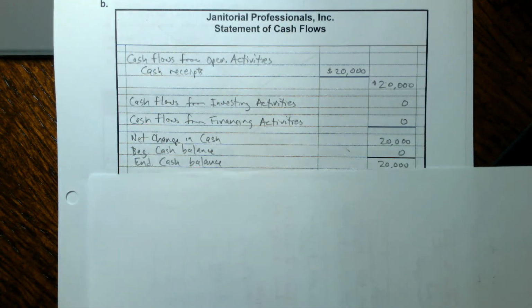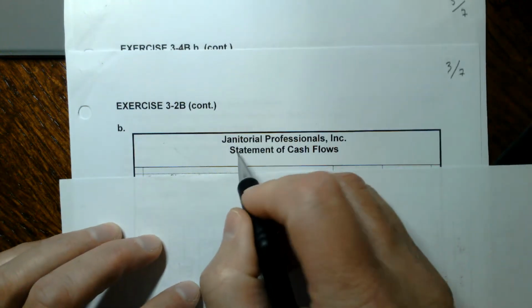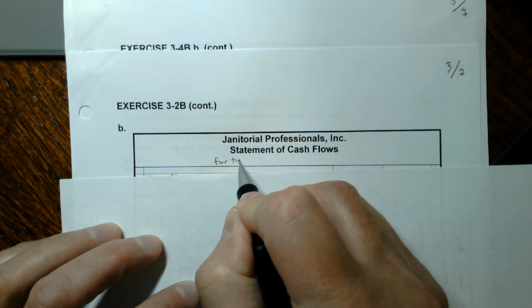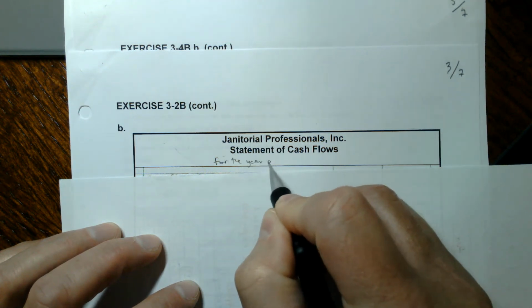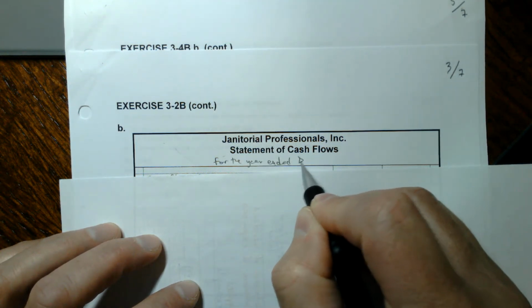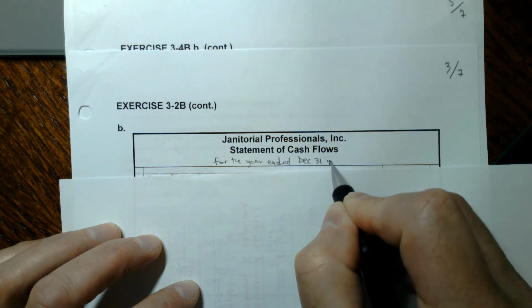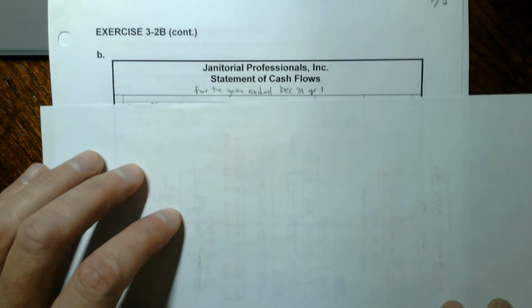The last part of the problem, they ask you to do a statement of cash flows, and we haven't done many of those, but this one is fairly simple. I can already see I have a mistake. So this should say for the year ended December 31st, year one, so what happened over a period of time.